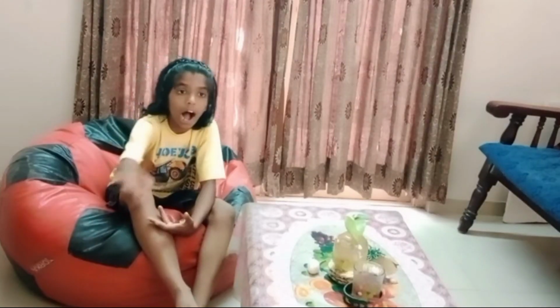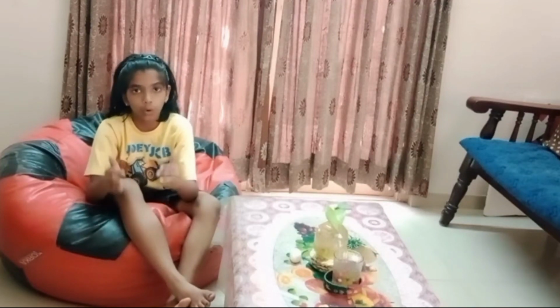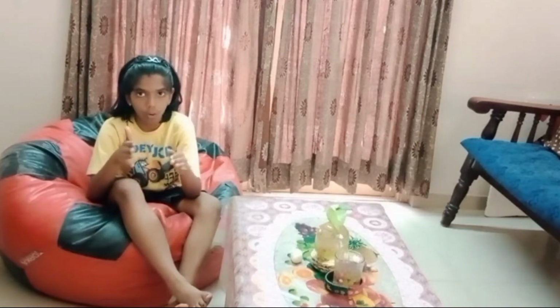Can you see? I have placed a small plant here. Let's see what the basic things required for a plant to grow are. As you all know, plants need water, carbon dioxide and light.